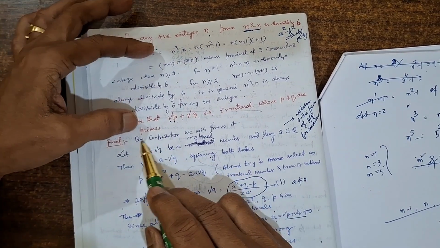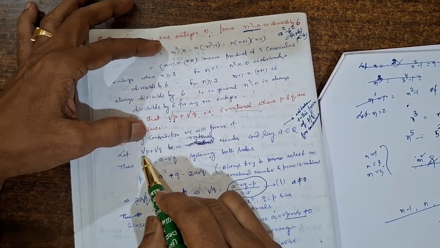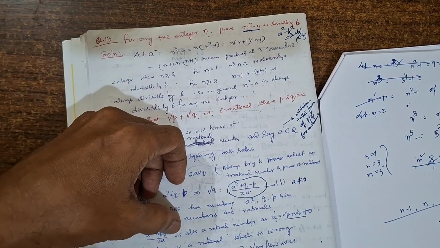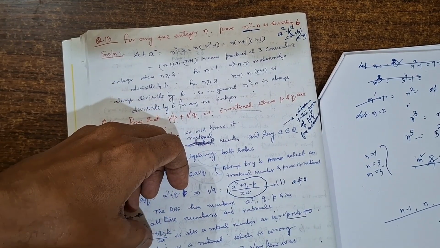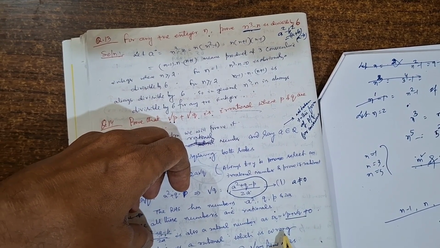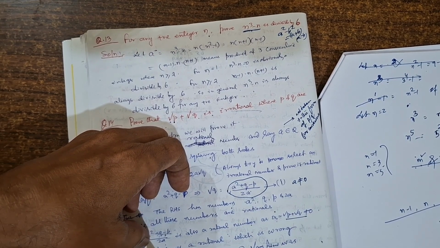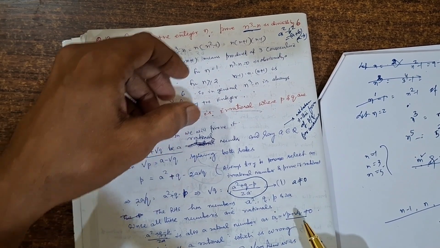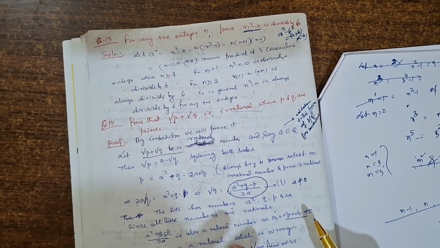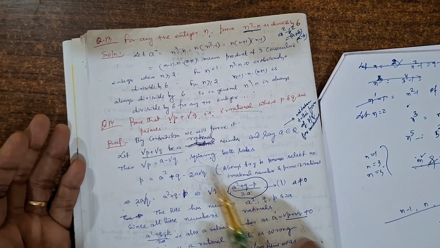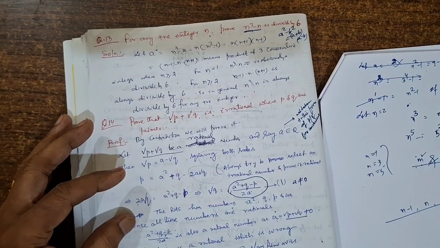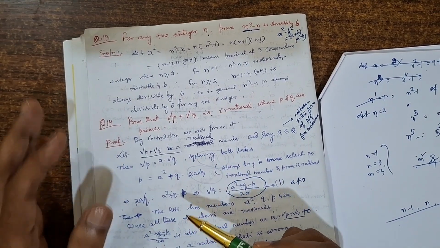By contradiction, we took root p plus root q to be rational and arrived at root q being rational, which is not possible because q is prime. Any root of a prime is always irrational. So taking this to be rational leads to a contradiction. So it will not be rational. So root p plus root q is irrational. So this is the proof.